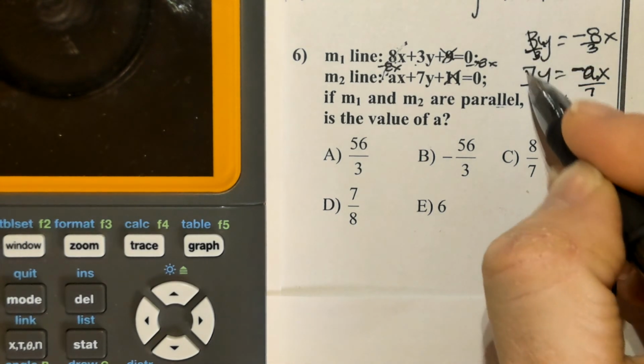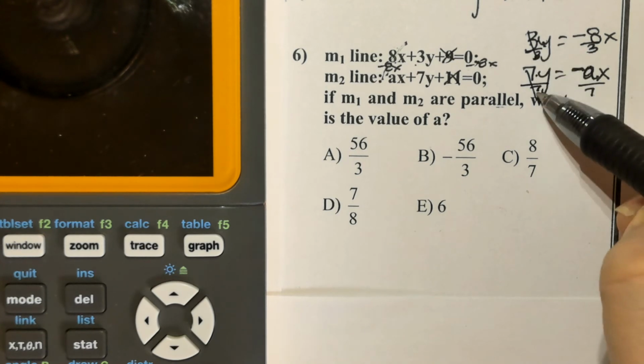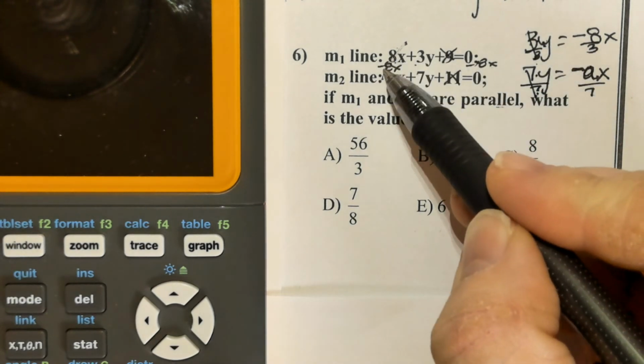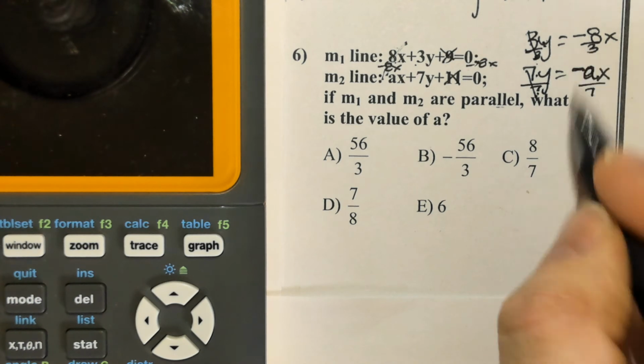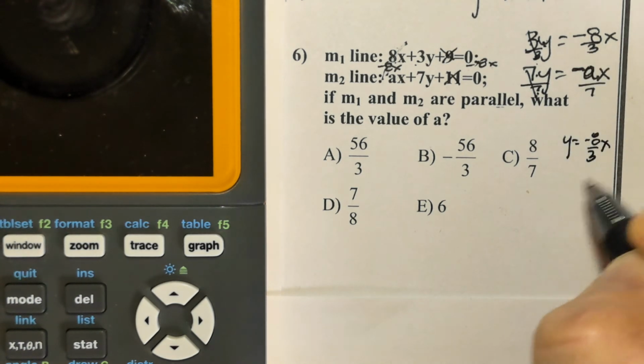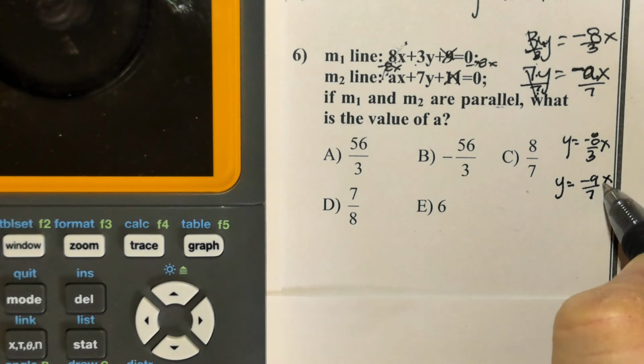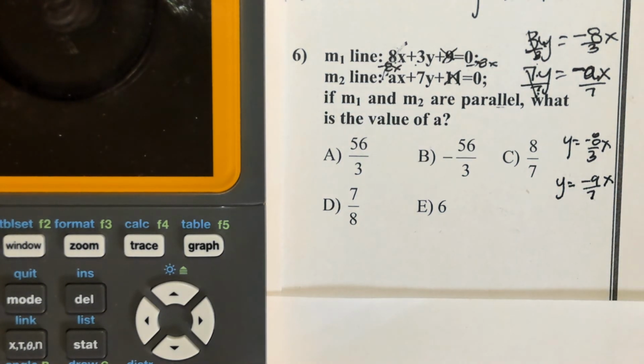Now, how is that going to help us? Notice that multiplying and dividing cancel out, just like adding and subtracting cancel. So I have y equals negative 8/3 x, and y equals negative a over 7 x. What do we do with that? Okay, well, we're going to use substitution.